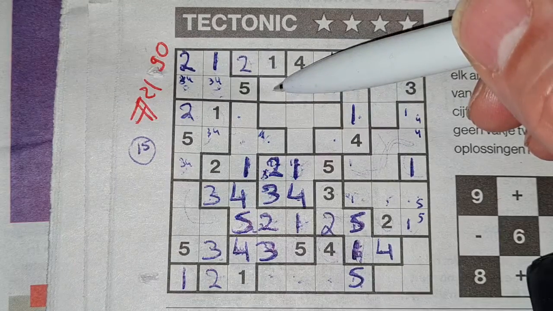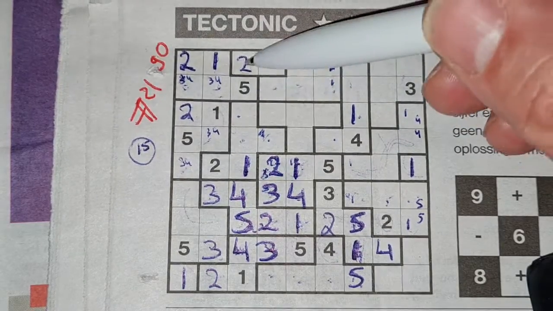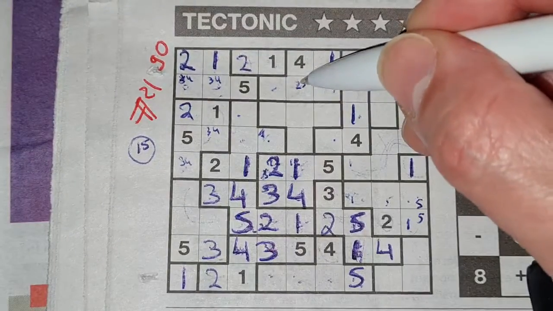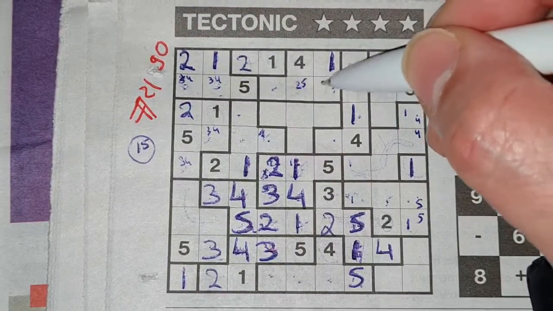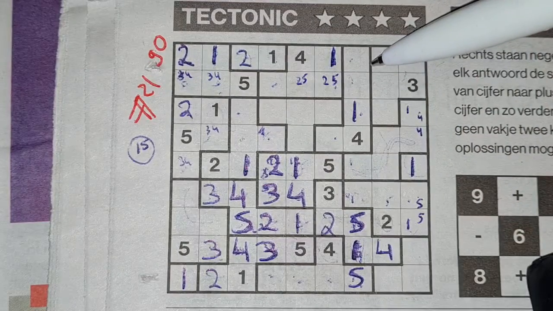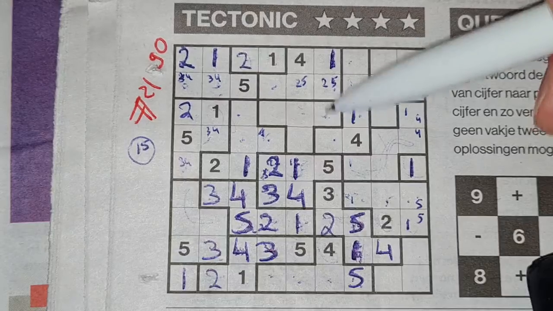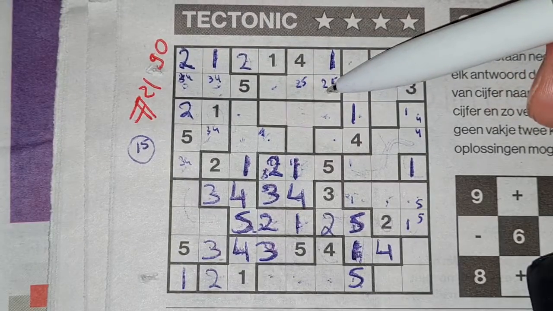This box cannot be a 5, cannot be a 2. So the 2 and the 5 go in those two boxes. Let me mark those two boxes. And that means that these two boxes cannot be a 2. Otherwise, I cannot fill any 2 in one of those two boxes.